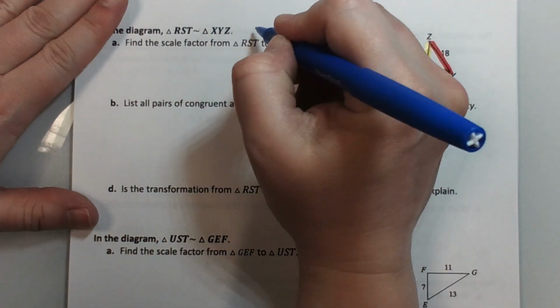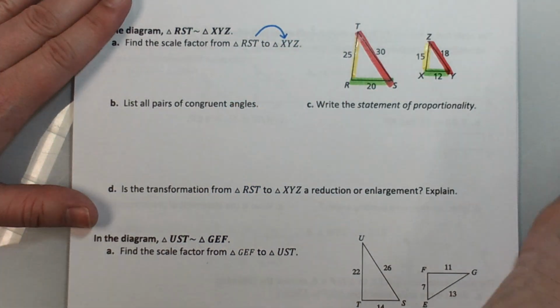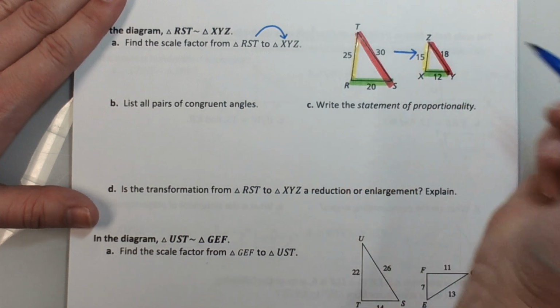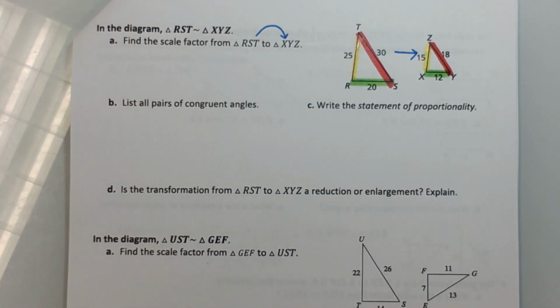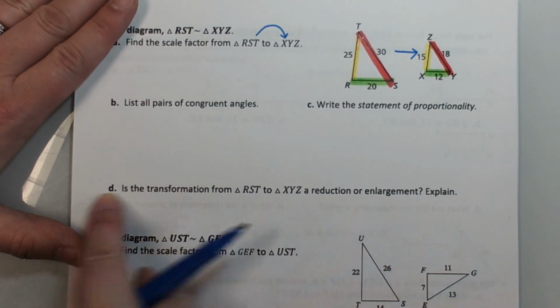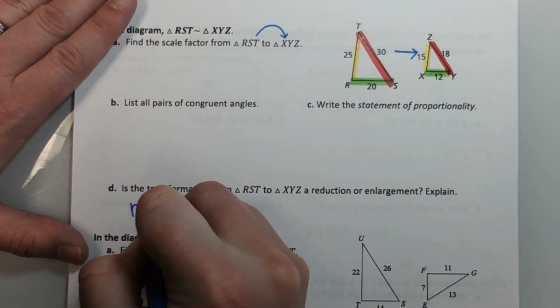Now, we want to go scale factor going from RST to XYZ. In other words, going from this shape to that shape. Is the shape getting bigger or smaller? Smaller. So we can actually answer 4 right, or D right here. If it's getting smaller, is it a reduction or an enlargement? Reduction.